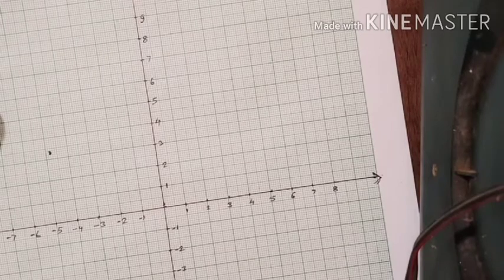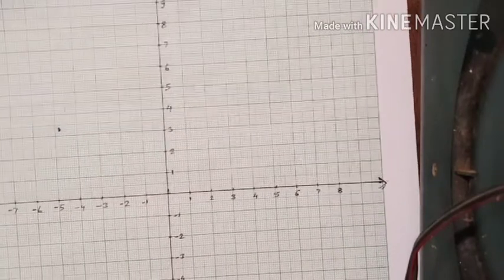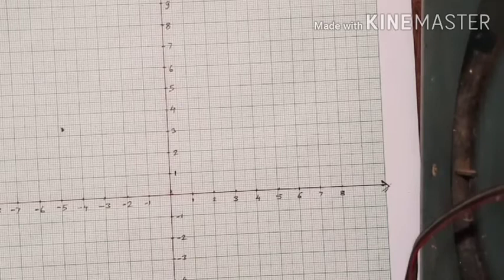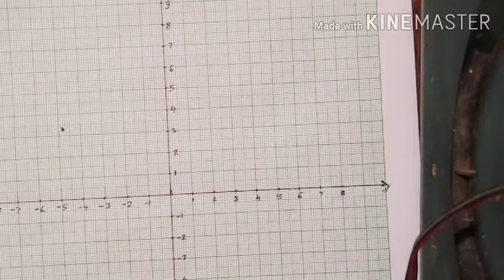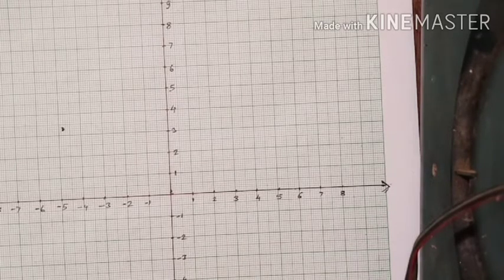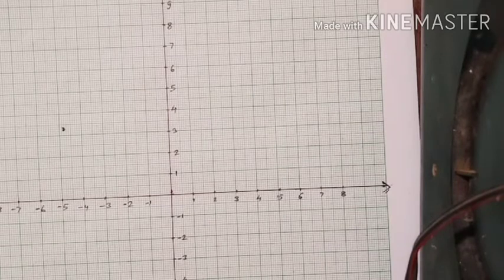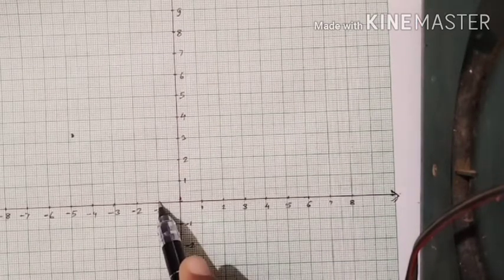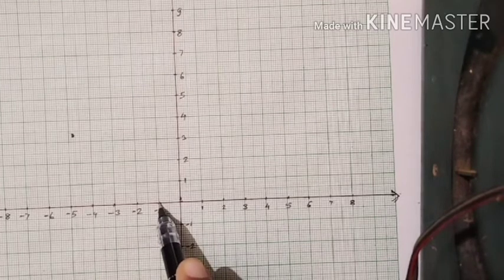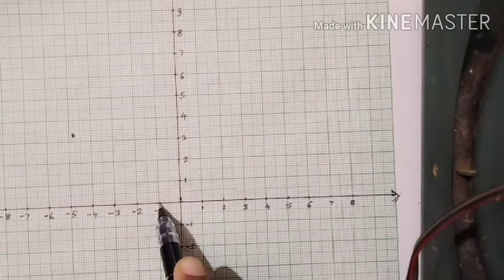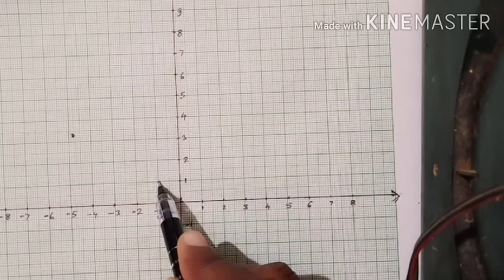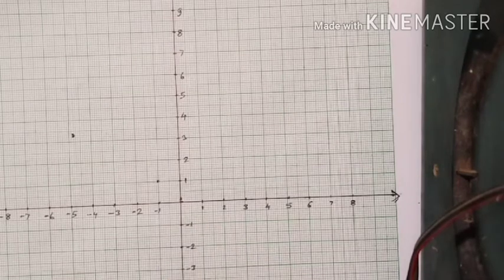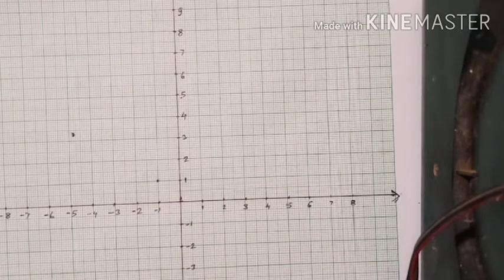The first point of the first line is minus 1, 1. Where is minus 1 on the x-axis? Here is minus 1, and 1 on the y-axis is upside here. It is a point here, the first point, minus 1, 1.